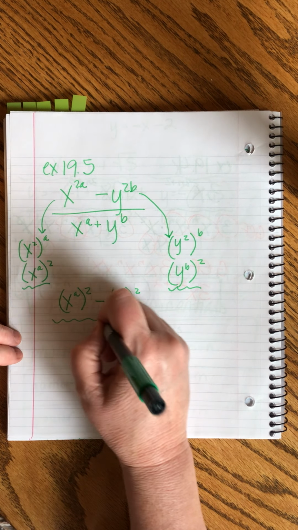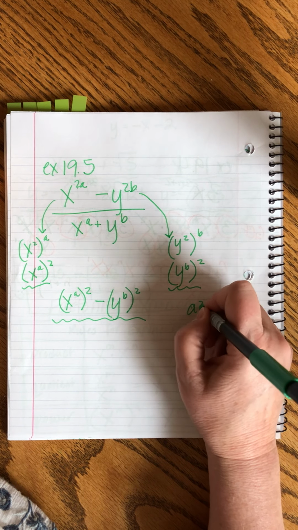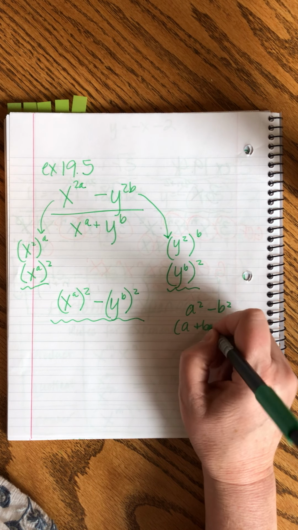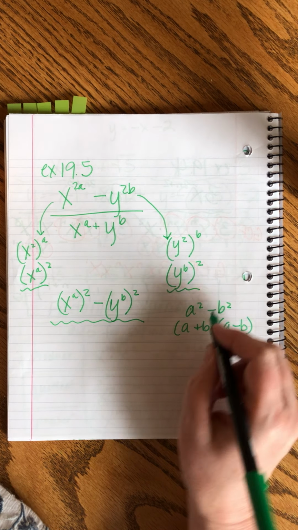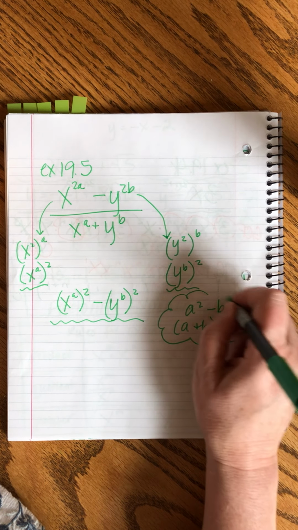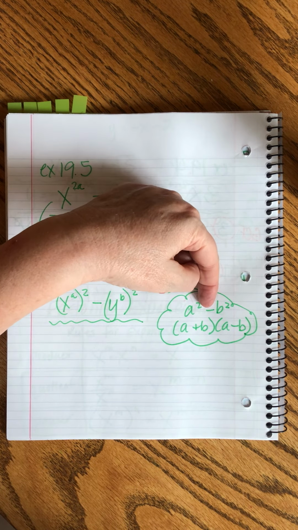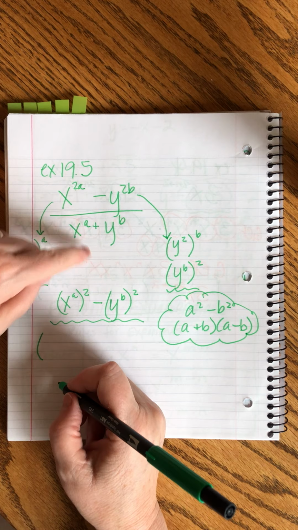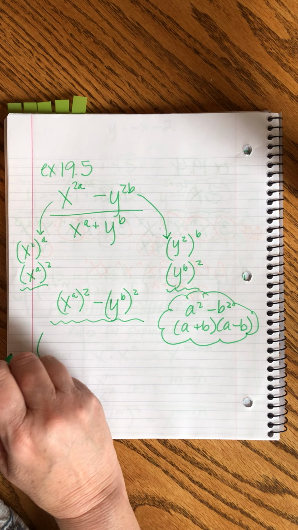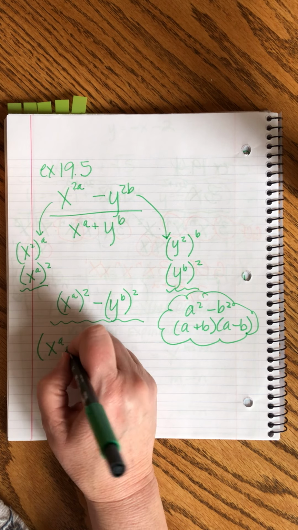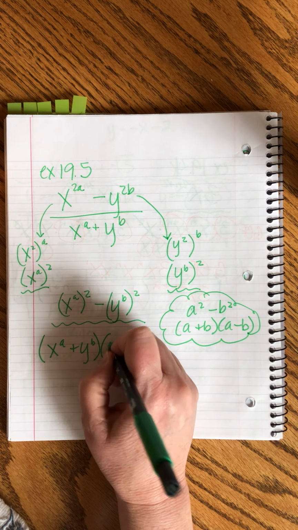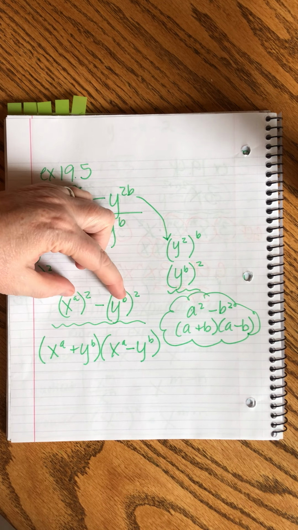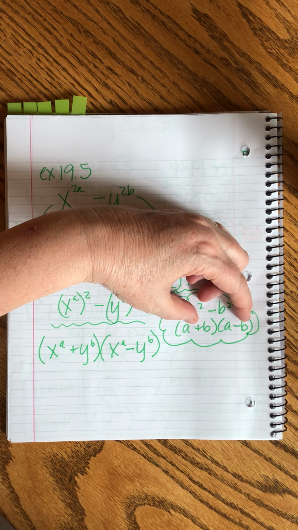And this puts me in mind of a difference of two squares, because that's equal to a plus b quantity, a minus b. Doesn't matter which is first, the plus or the minus. Remember this little guy? This is in that form. So that means I could write this, and we're still in the numerator, remember, we still have the denominator to look at. It could be x to the a plus y to the b times x to the a minus y to the b. That's me taking this expression and using this shape to factor it.